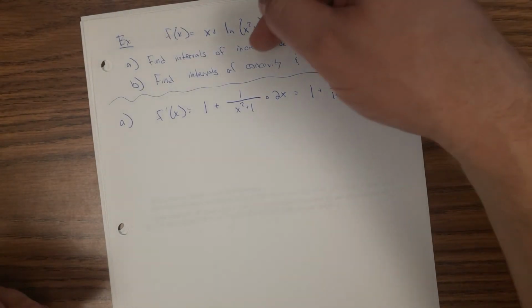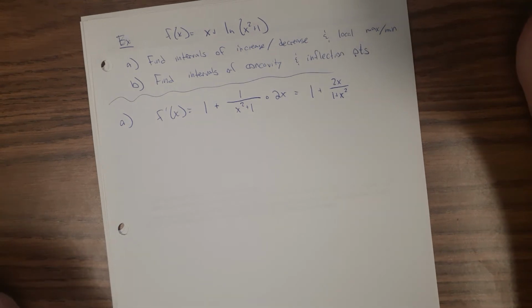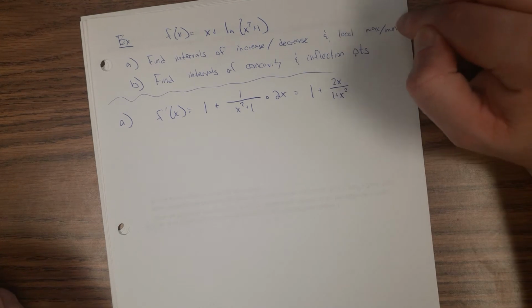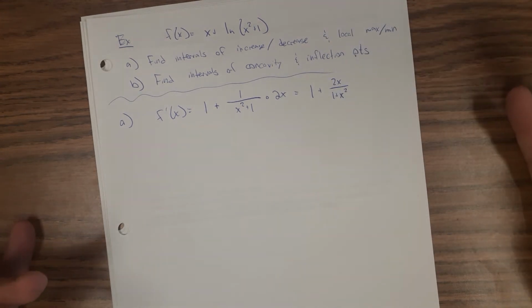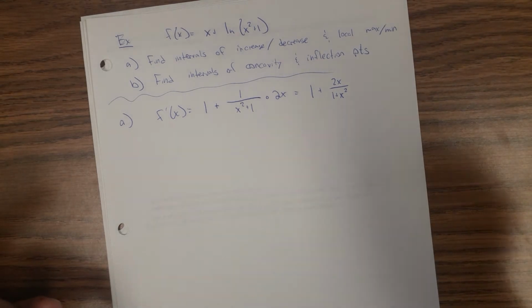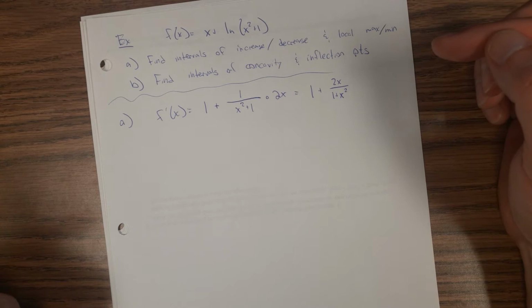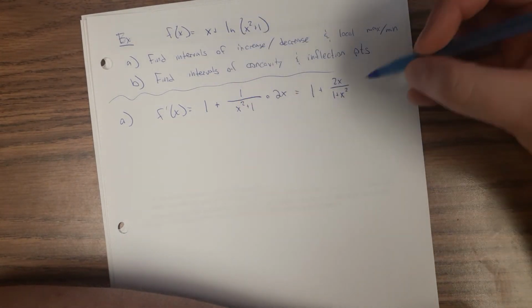The pluses are going to tell me where it's increasing, and the minuses are going to tell me where it's decreasing. And the transitions between pluses and minuses will tell us where there's a local max and a local min. To make one of those number lines, I need to determine the critical points, which is where the derivative is 0 or undefined.